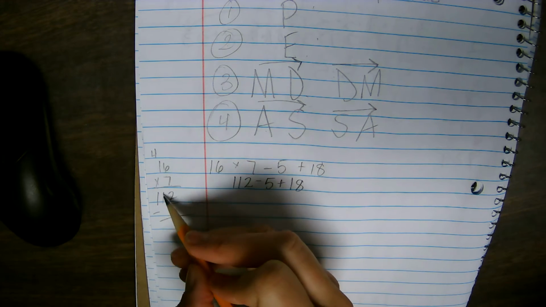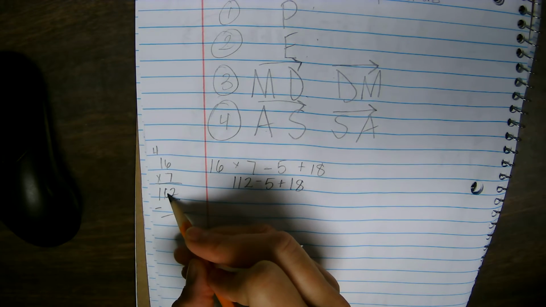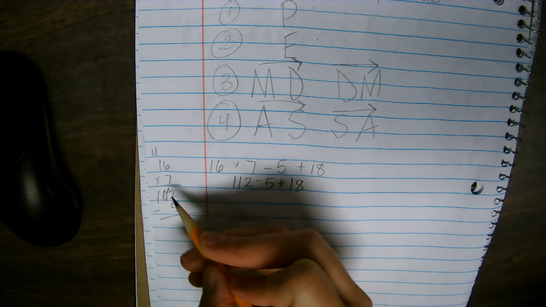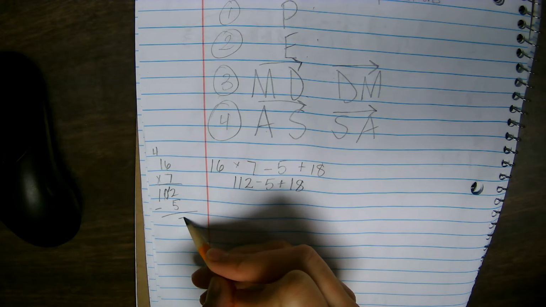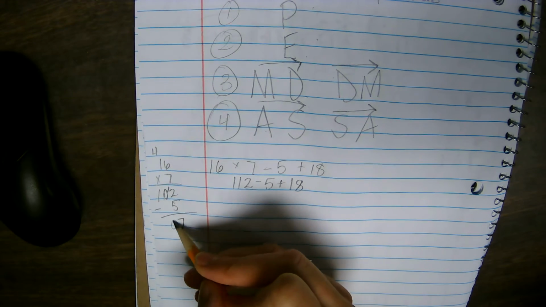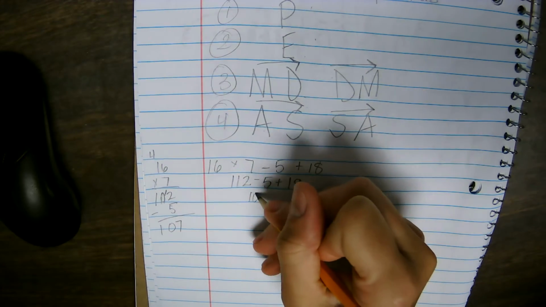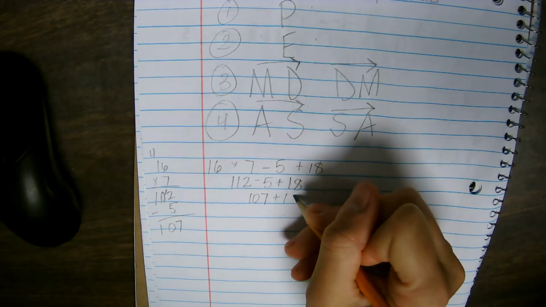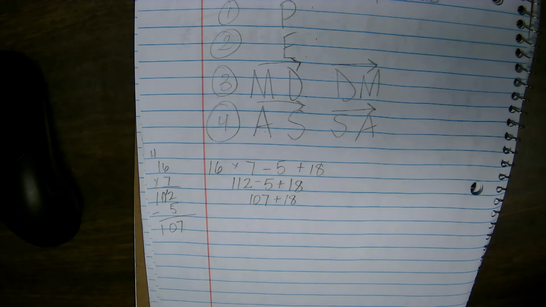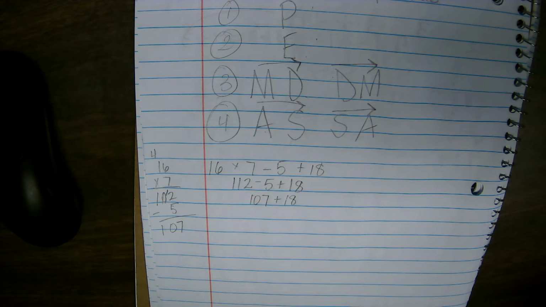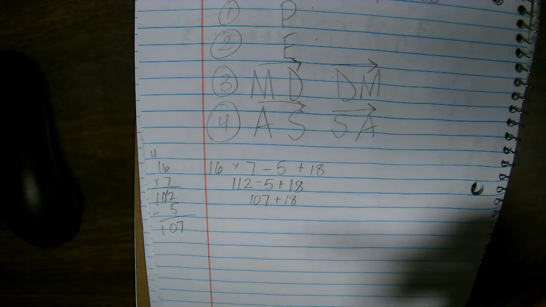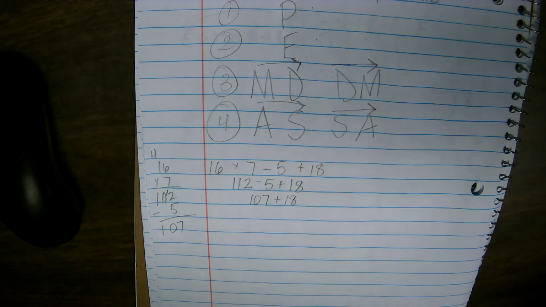I can't take 5 from 2, so I have to borrow from this 1, so it becomes a 0, and that becomes a 12. 12 minus 5 is 7, and 10 minus 0 is 10. So I have 107 from that, and then I'm bringing down the rest of the problem. It's really important that you learn to show your work now while these problems are easy. They will get harder as we go through the year. So make sure you're staying in line, you're staying neat.